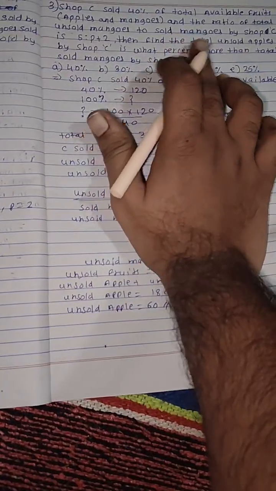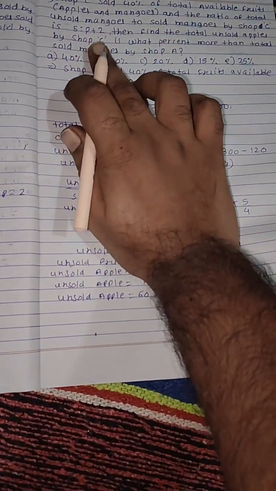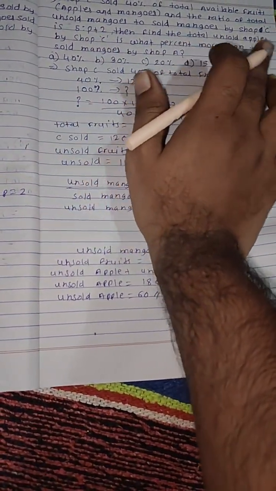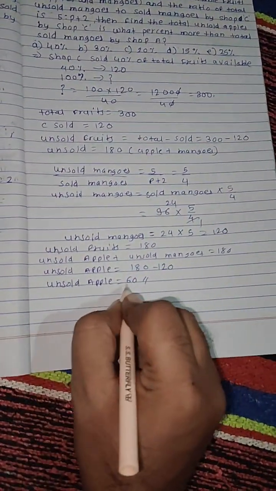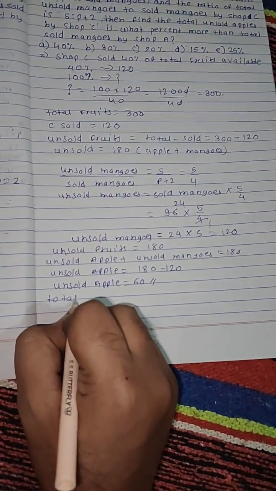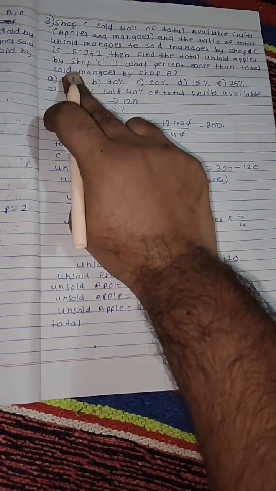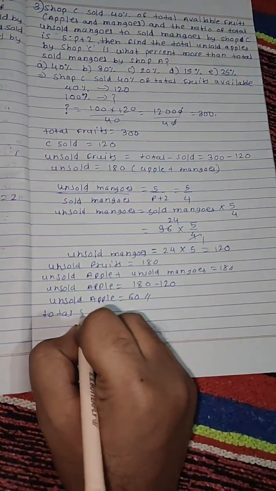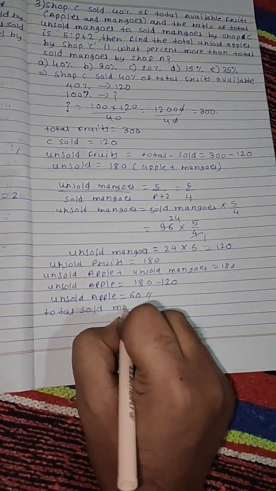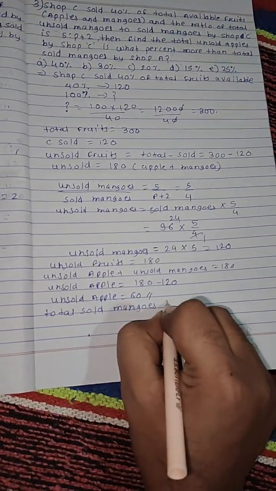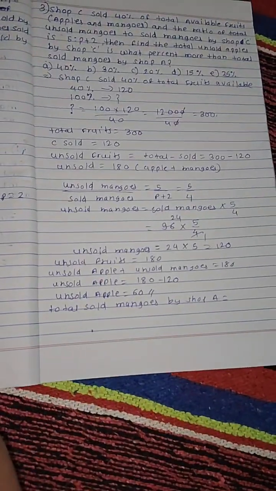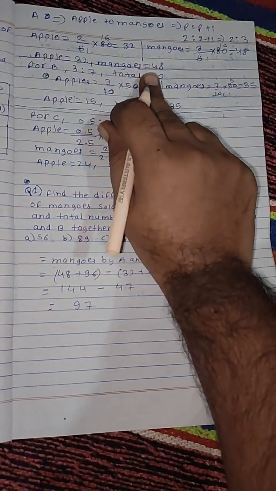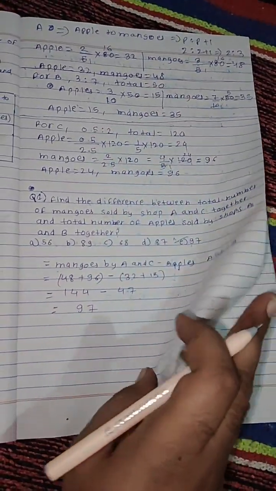Next they have given, find the total unsold apples by shop C is what percent more than total mangoes sold by shop A. So unsold apple is 60. So we need to find the comparison. Total mangoes sold by shop A is 48.